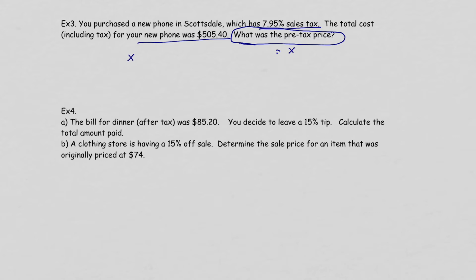If we're trying to figure this out, the original price plus the tax times the original price should be the price that you paid, right? This is how you can set up the problem to find the original price.